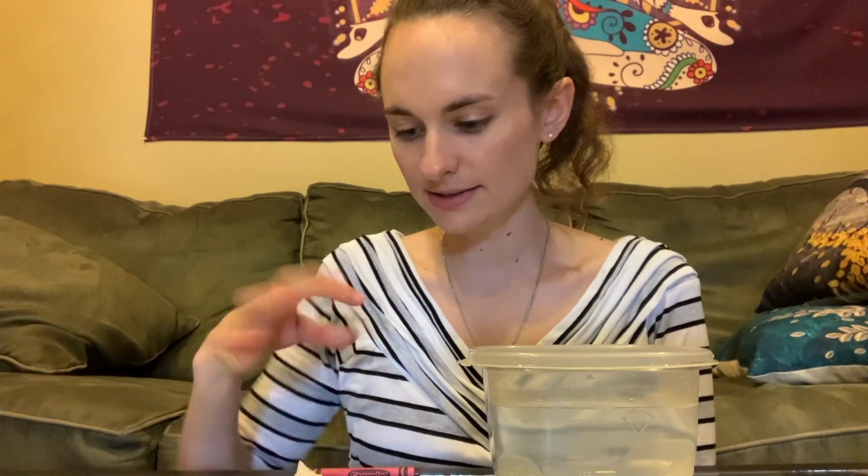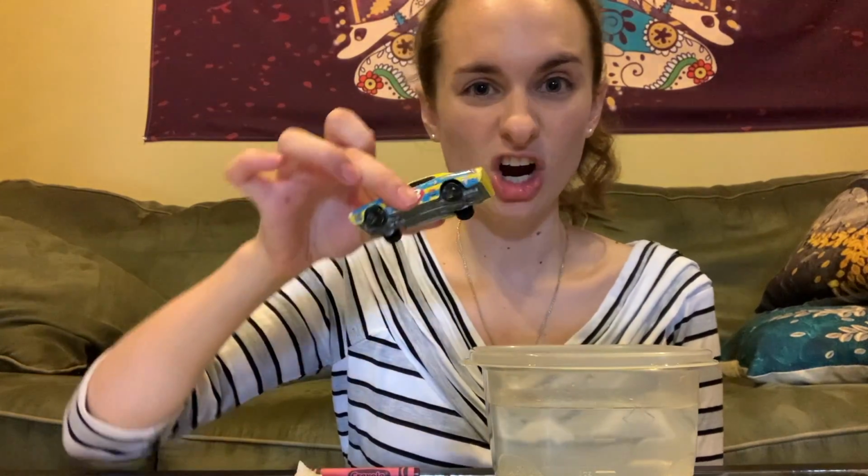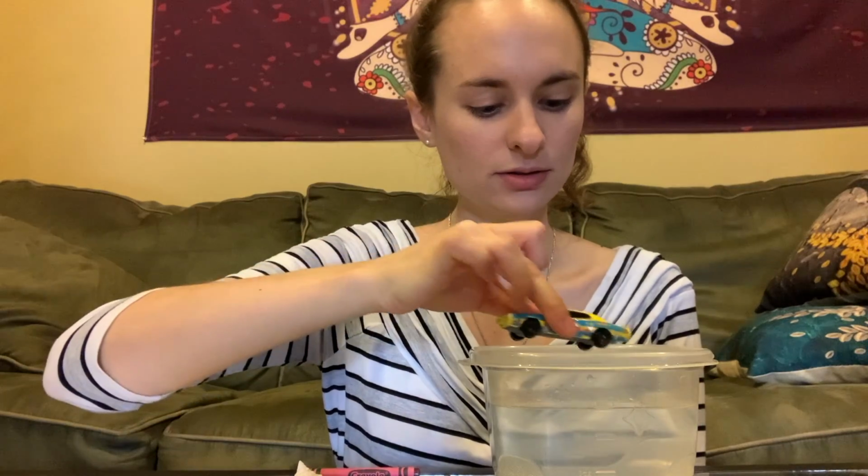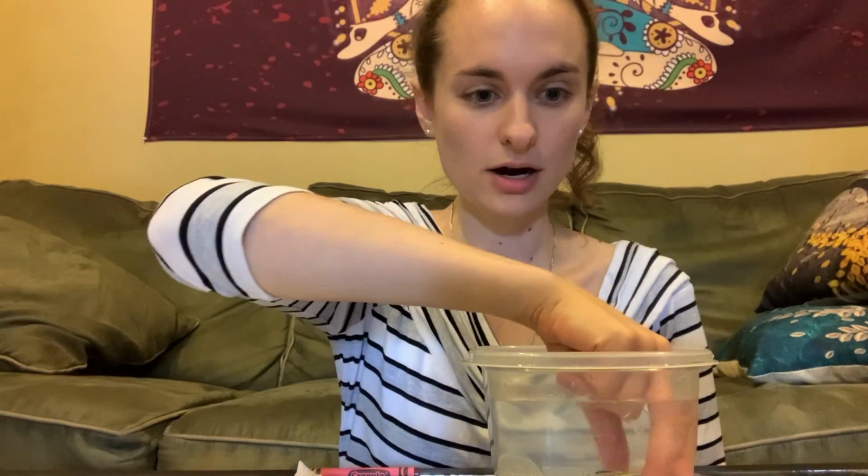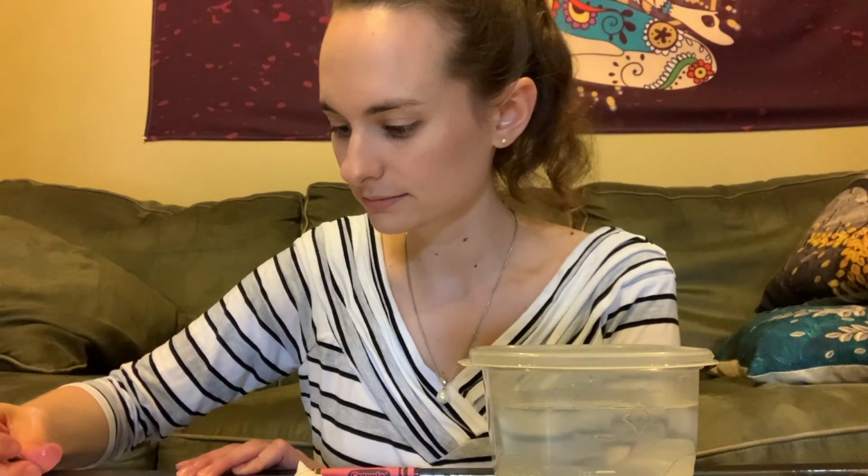Okay, so my next one is a toy car. Do you think it's going to sink or float? I think it might float. Let's see. Oh, it sunk. Wow, it sunk really fast. Okay, so we're going to take out the car and I'm going to put him in the sunk bowl. And then we're going to mark sunk.